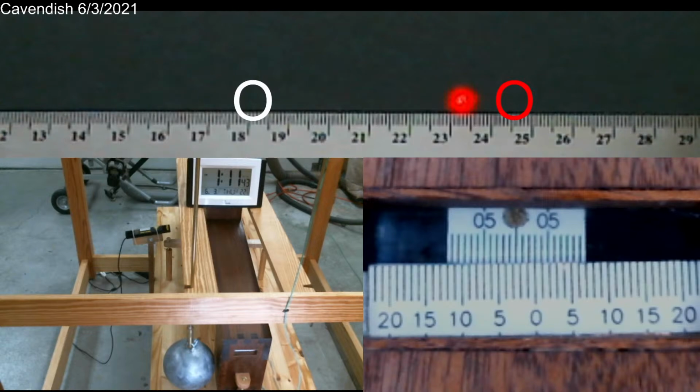Yeah, I'm thinking in the 2 to 5 second range would give us sufficient data for an accurate measurement of the acceleration.